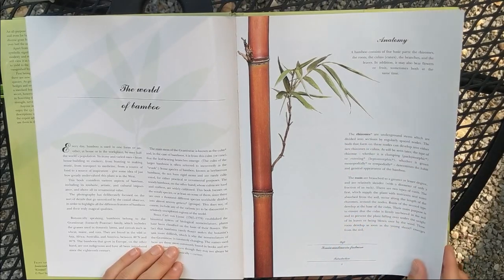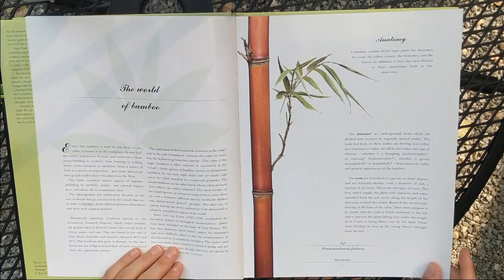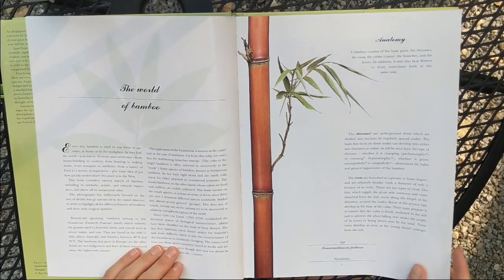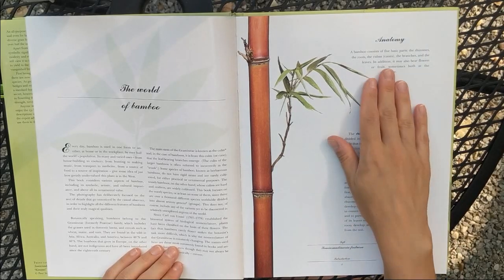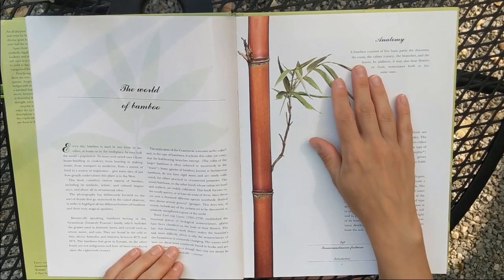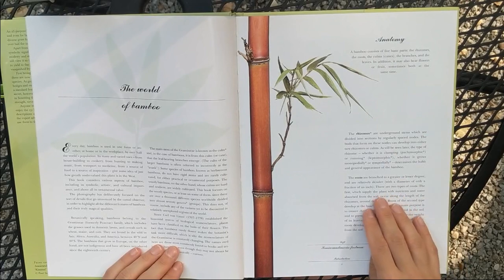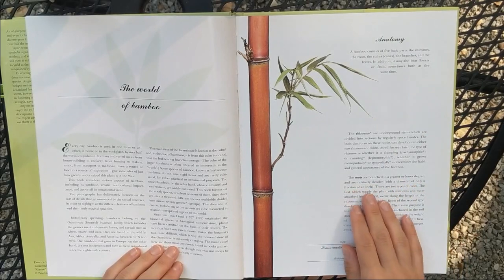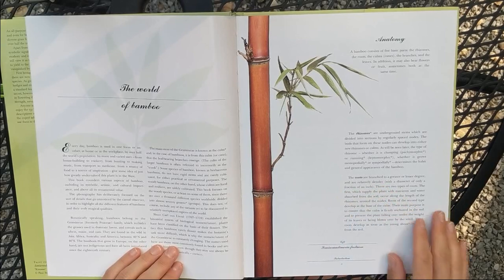And the buds that form on these nodes can develop into new rhizomes. Then there are the roots, which are branched to a greater or lesser degree and are slender.